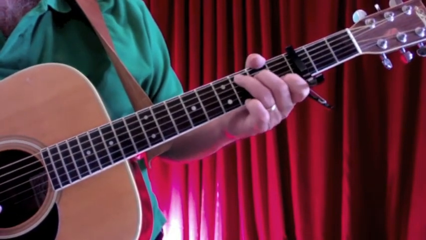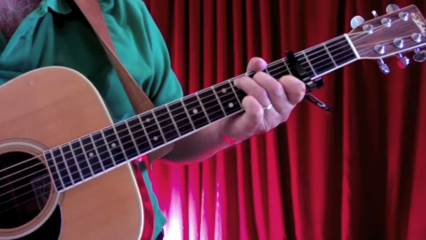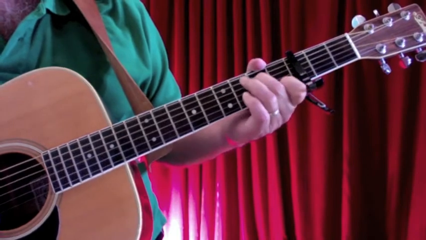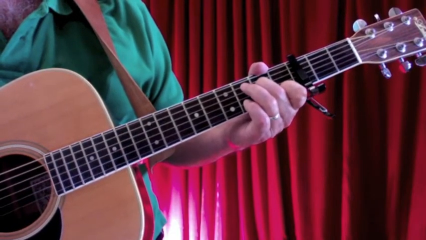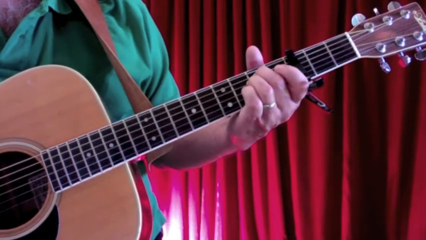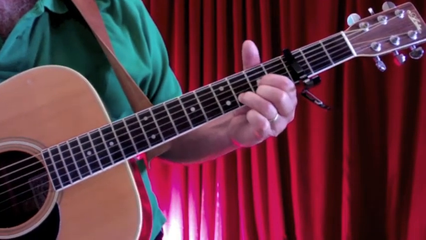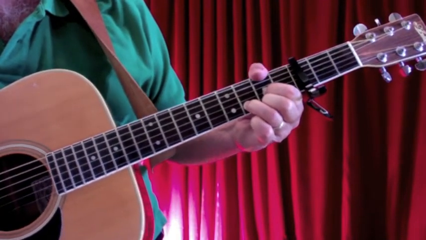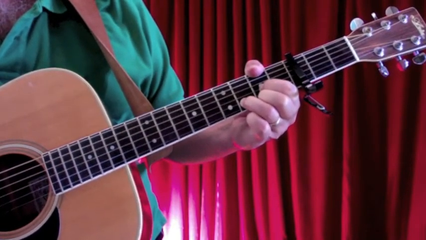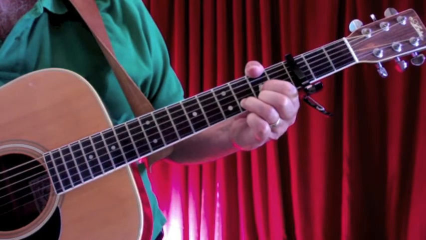So to review quickly the chords you need: open C, G over B, A minor 7, open G, E minor, and D with that A note thumbed on the 6th string. And those are the chords you need for Landslide.